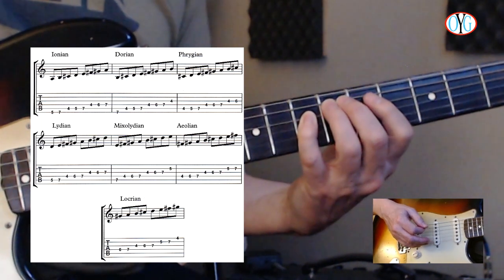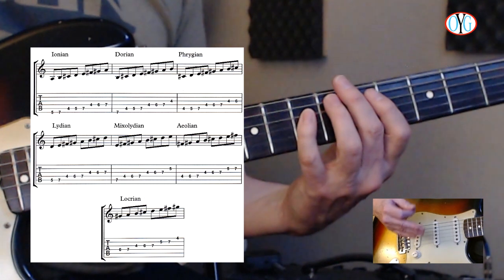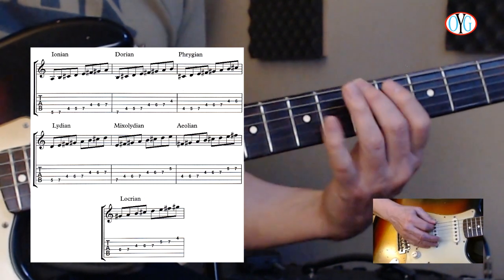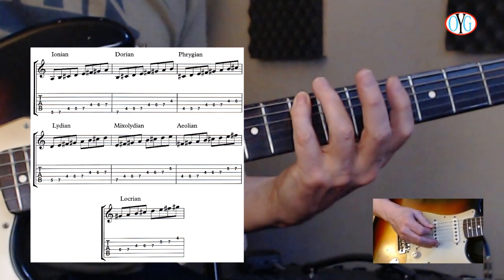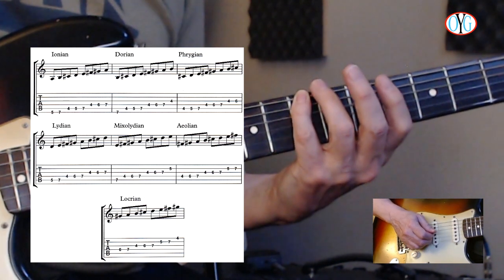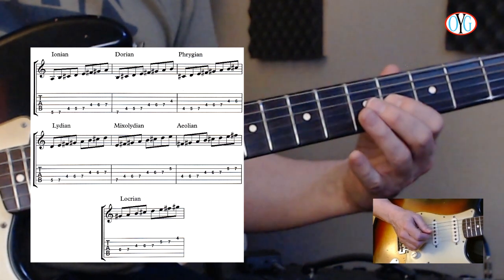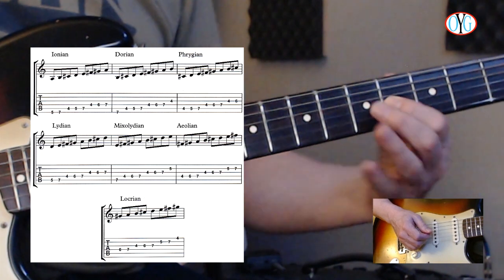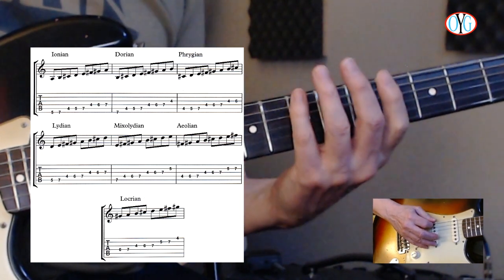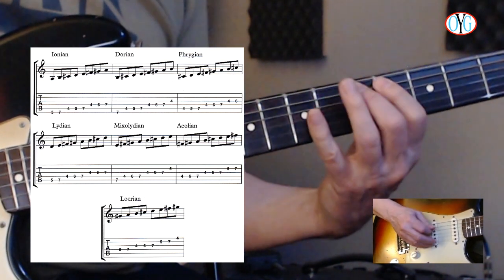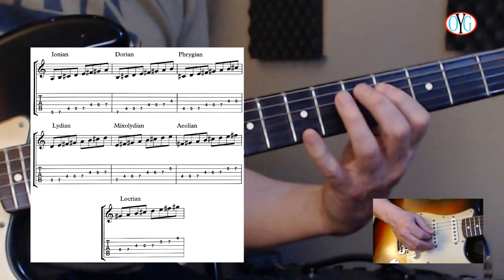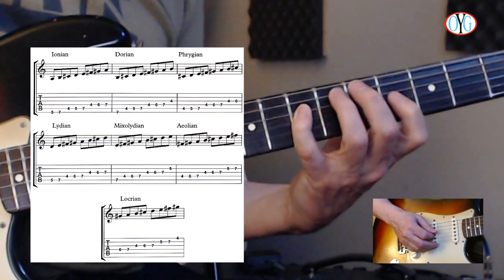The second mode is Dorian. It begins on the 2nd tone of the Ionian mode. So A, B. And you play through the notes in order up to the octave B. So the Dorian mode is B, C sharp, D, E, F sharp, G sharp, A, B.